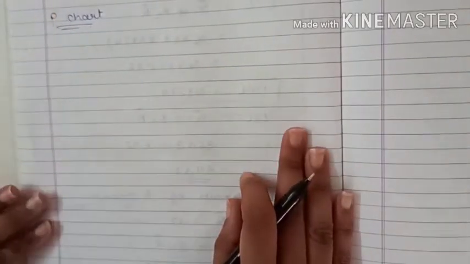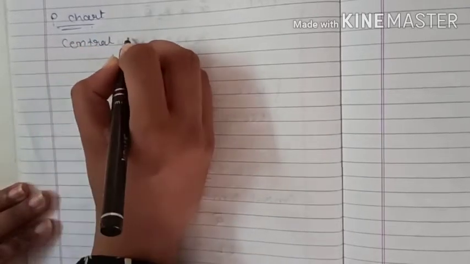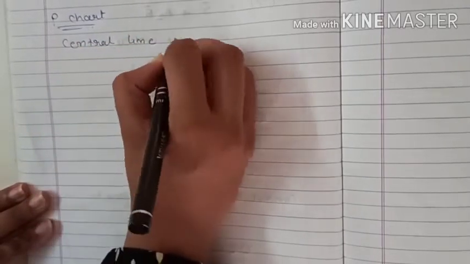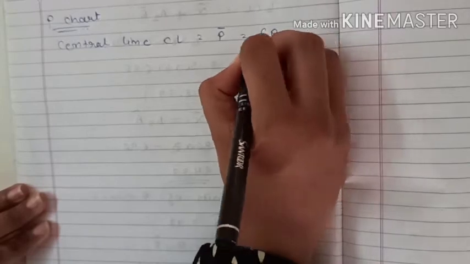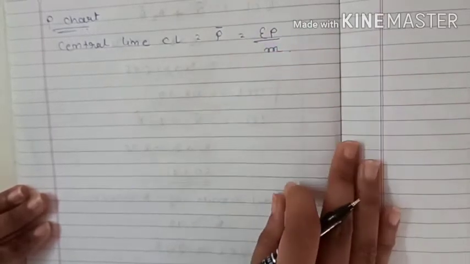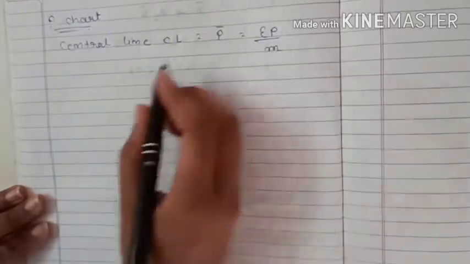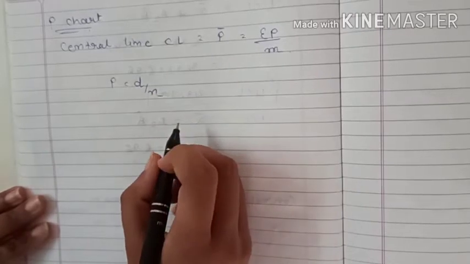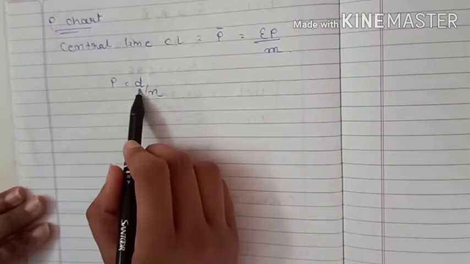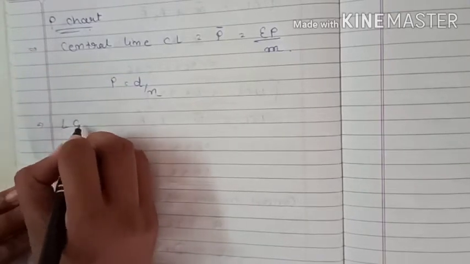Control limits of the P chart. First, the central line. CL is equal to P bar. What do you mean by the P bar? P bar is equal to sigma P upon M. How can we find the P? P is equal to D upon N, where D is equal to defective. Right?